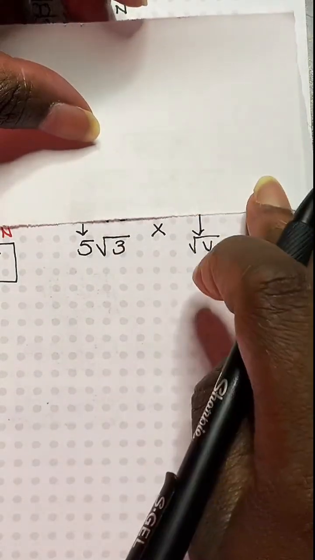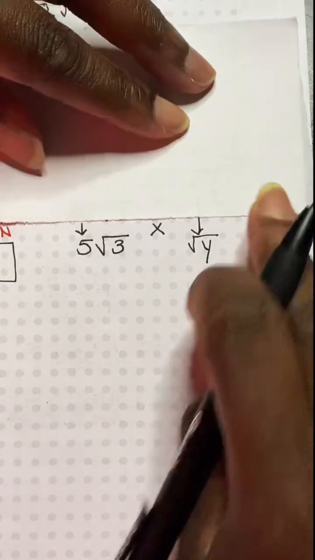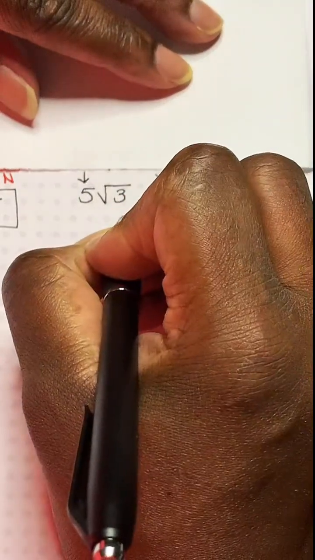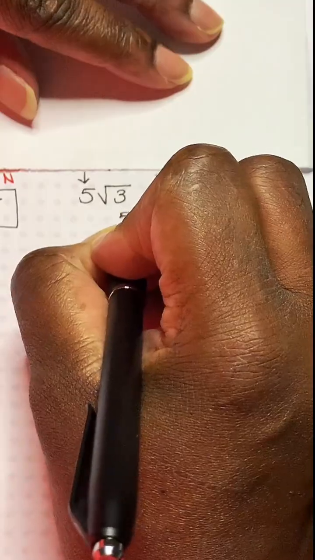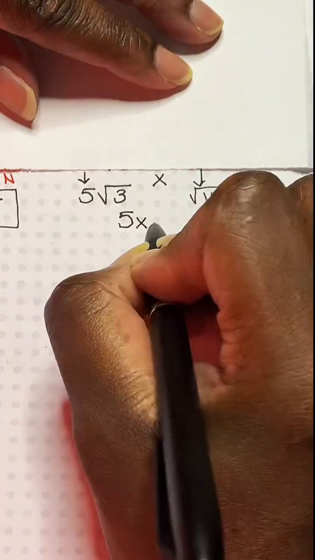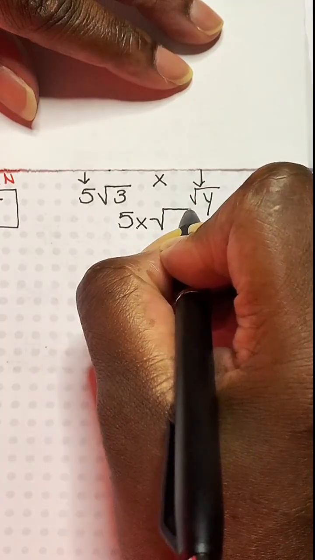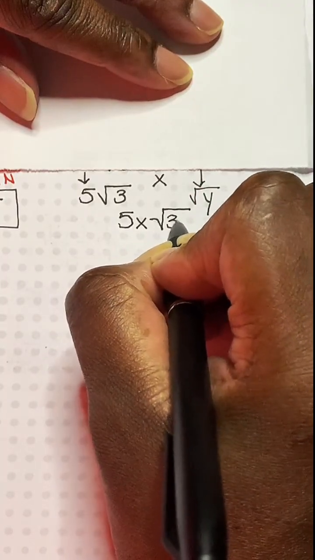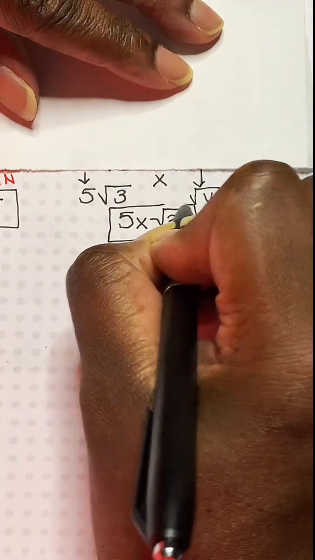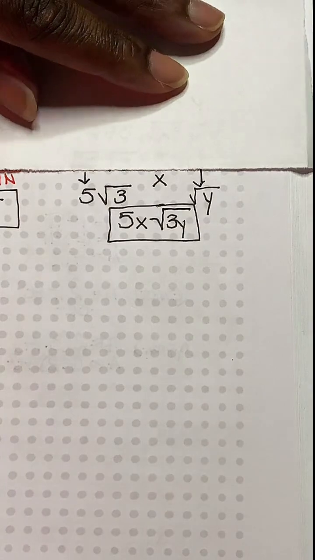Okay, so let me cover this up because basically this is our answer. So what's outside? We have our 5 and our x. And what remains under the radical is our 3 and our y. And that's it.